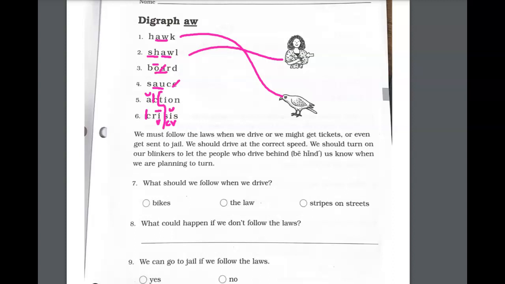Question number 7. What should we follow when we drive? It says here we must follow the law. Number 8. What would happen, or what could happen, if we don't follow the law? There were several things. It said we might get a ticket or even get sent to jail. So you could write both or one.